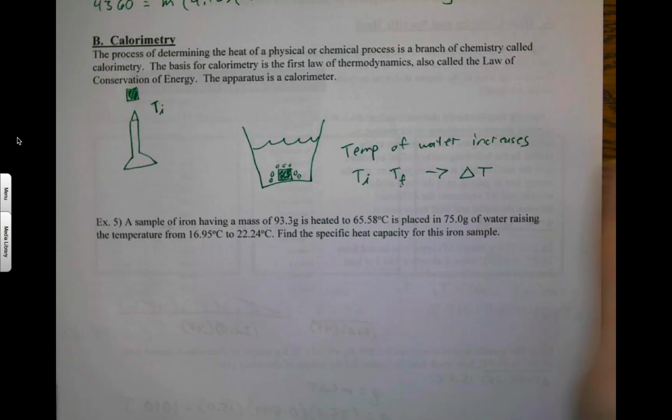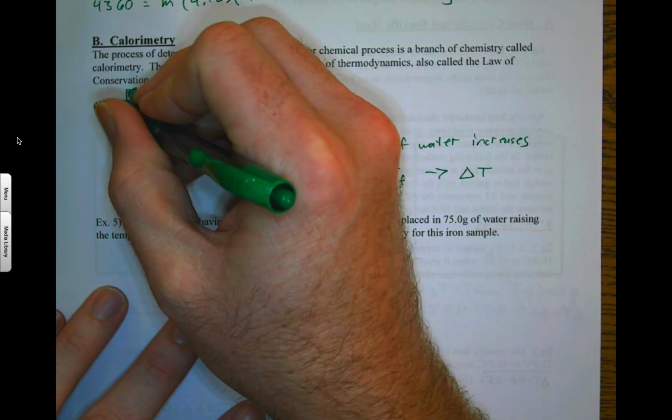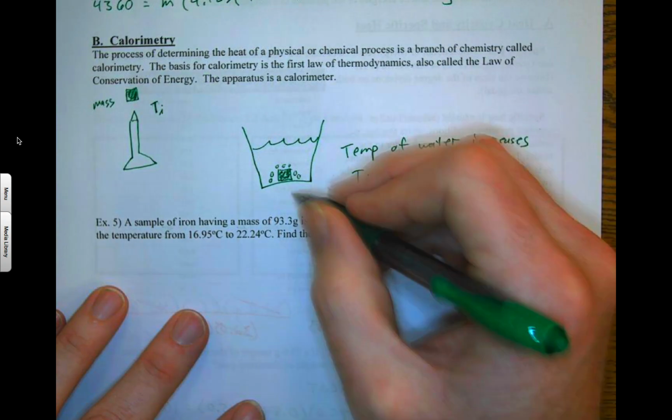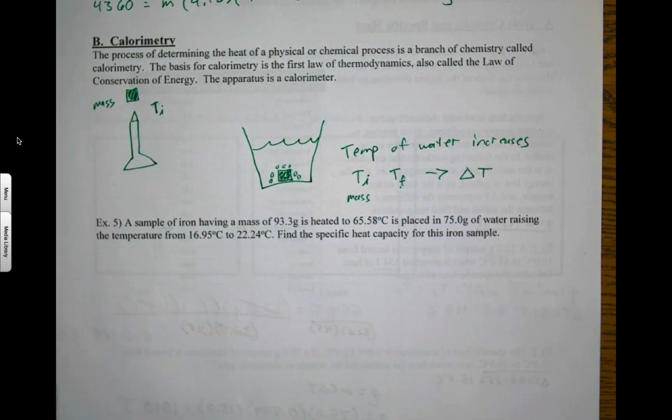So then you can find out all sorts of good stuff. You can find out the mass of this metal, and you can also find out the mass of the water in the calorimeter. So you have two different things you're juggling, two different systems, but their heats are going to be the same, which is going to be great.